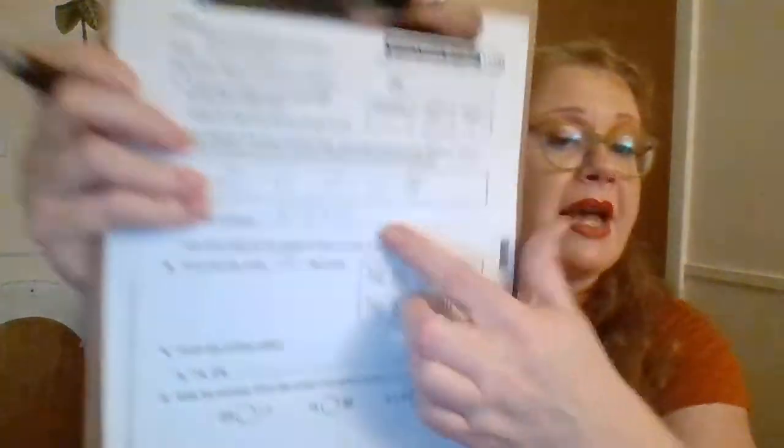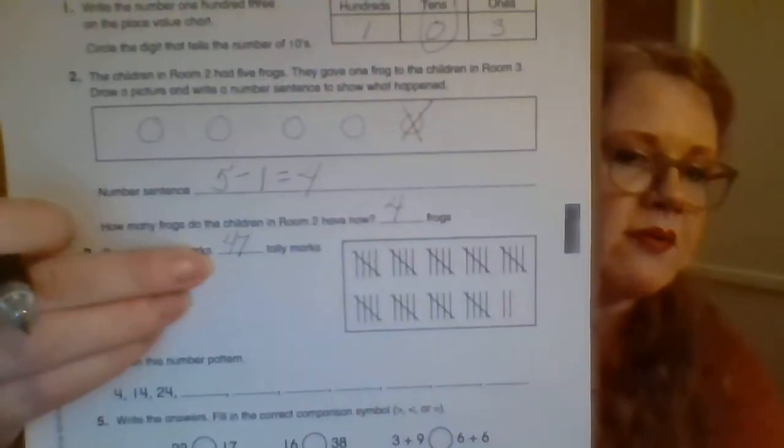All right, so hopefully that's what you got. 47. Anytime that diagonal line is there, you should not be sitting there counting each little dash. Okay, all right, number 4.